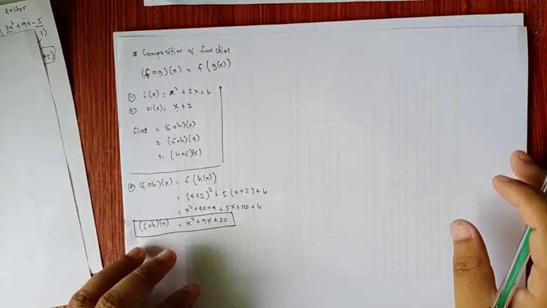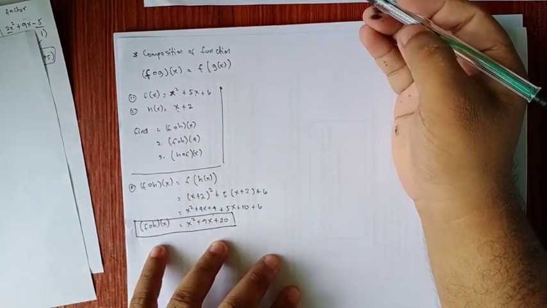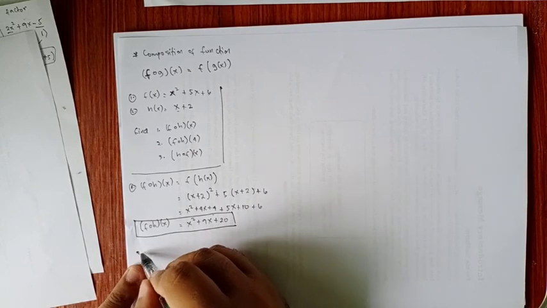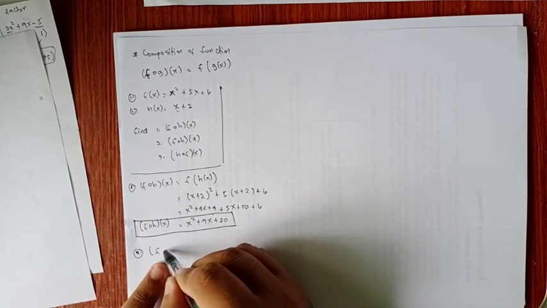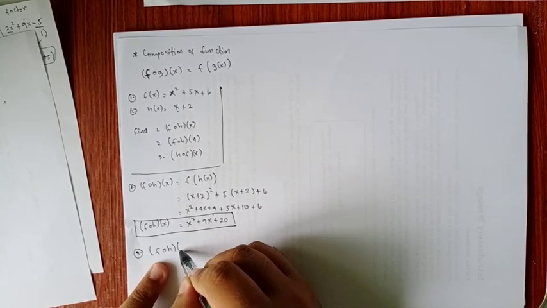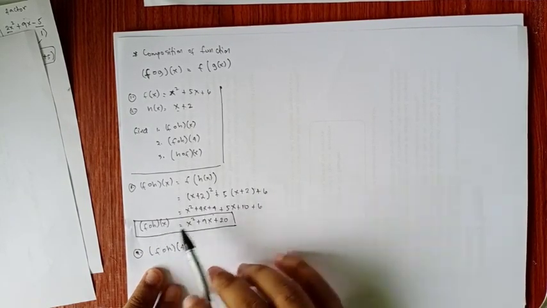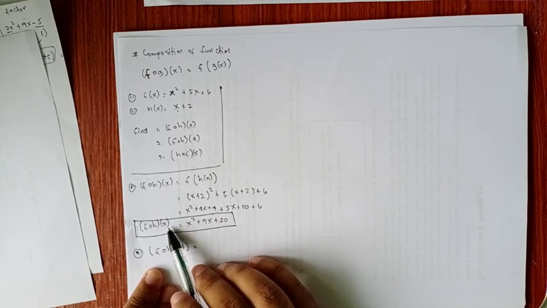Naintindihan? Naintindihan. Next, how about number 2? F circle h of 4. Ayan ha, meron tayong f circle h of x.